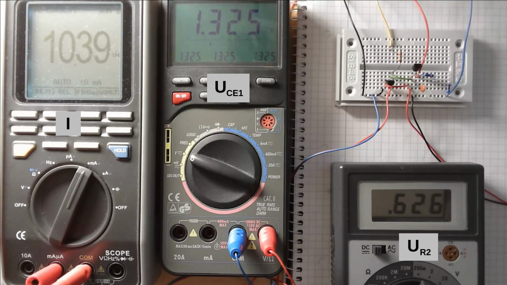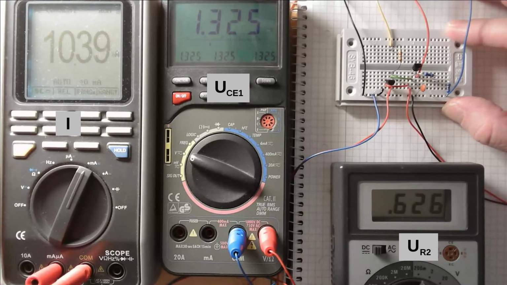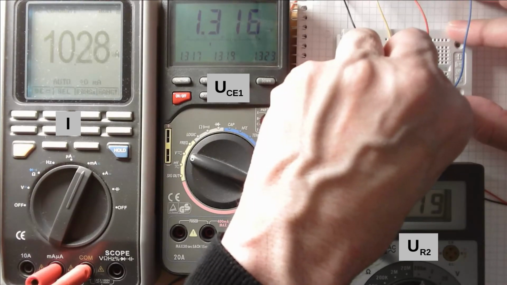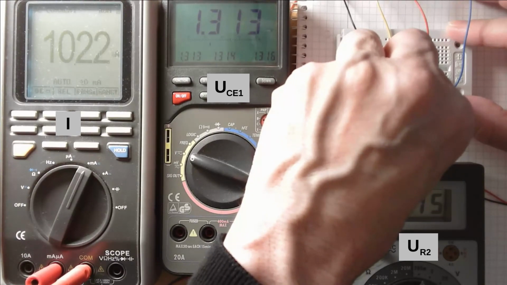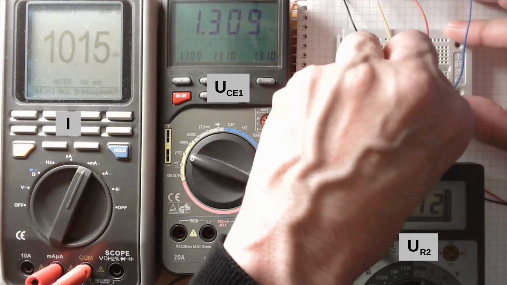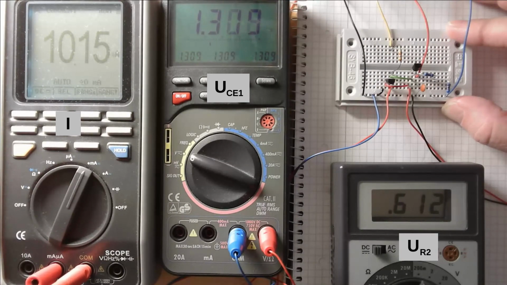That the temperature constancy of T1 is very important for the current constancy in this circuit we can easily see when I warm up T1 with my fingers. When I warm it up, the transistor becomes warmer, the base emitter voltage gets lower, and with the lower base emitter voltage the current goes down. If I release now, the transistor cools down and the base emitter voltage grows, and with this the current grows up.